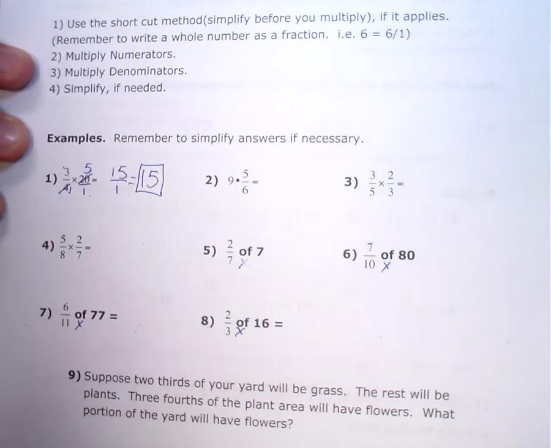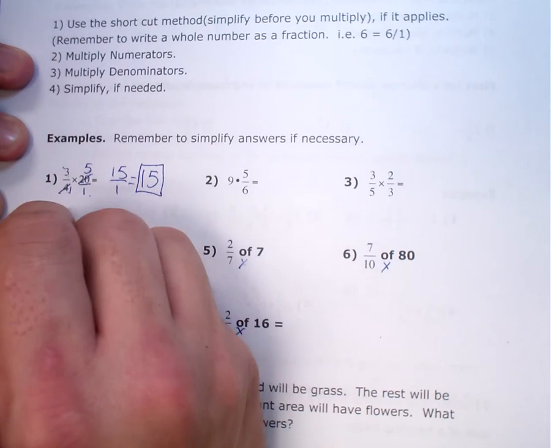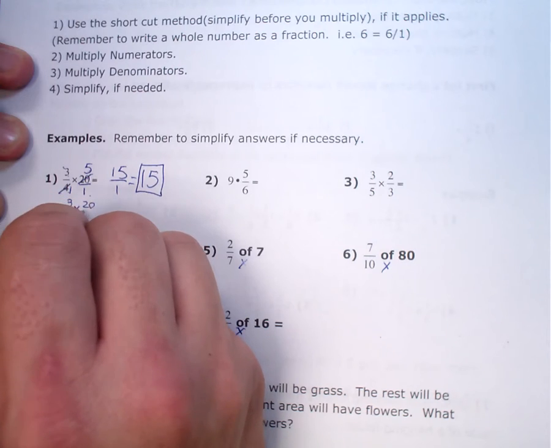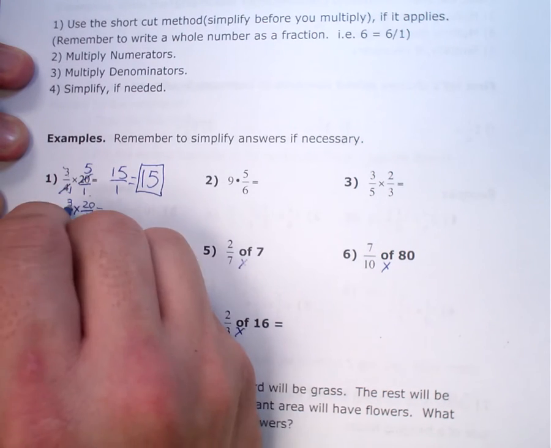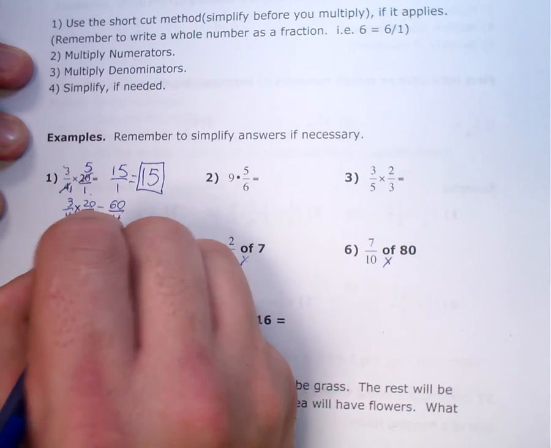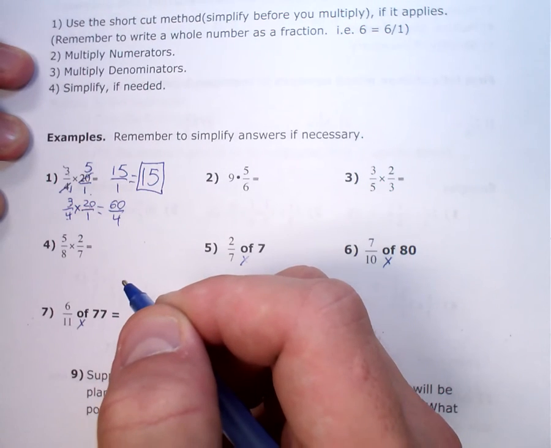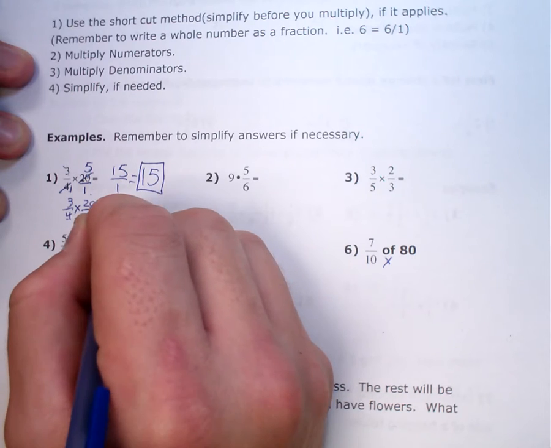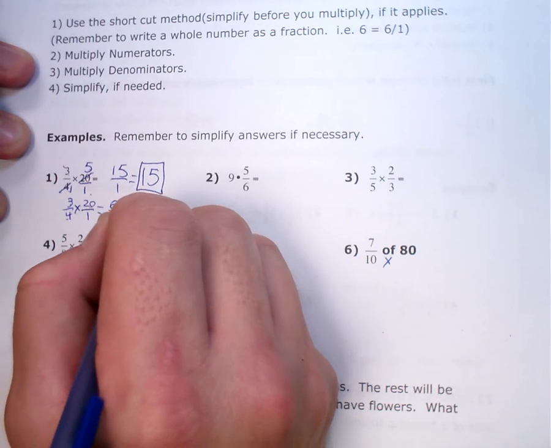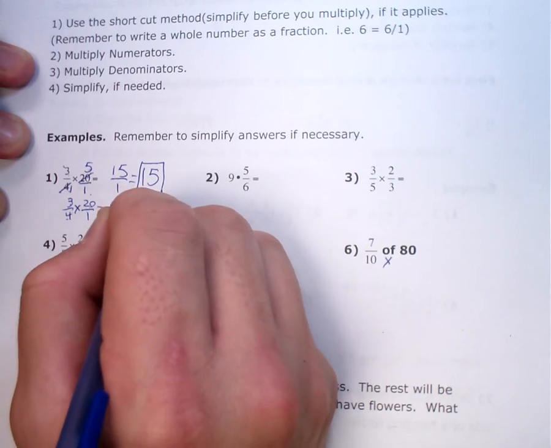If you were not using the shortcut method, that's fine. Go ahead and just do 3 times 20. So here, 3 over 4 times 20 over 1 equals 3 times 20, 60. 4 times 1, 4. 60 over 4, that simplifies. 4 can fit into 60, and you can set up your division problem, but I'll go ahead and let you know. Goes in 15 times. You'll get the same answer.